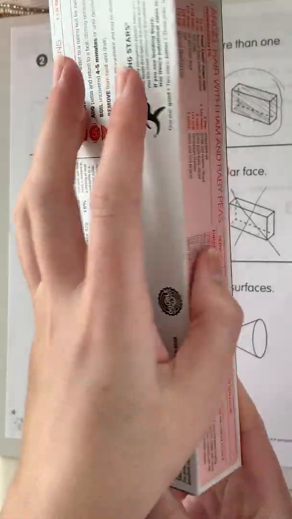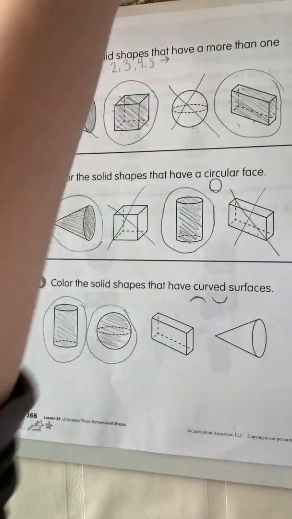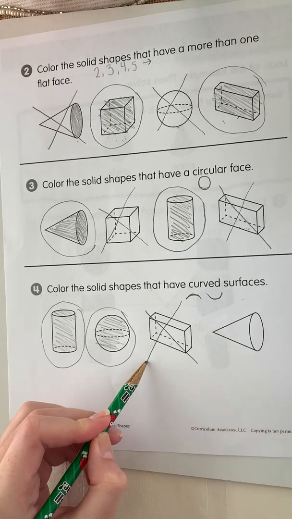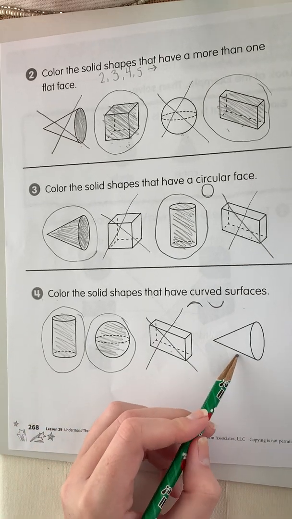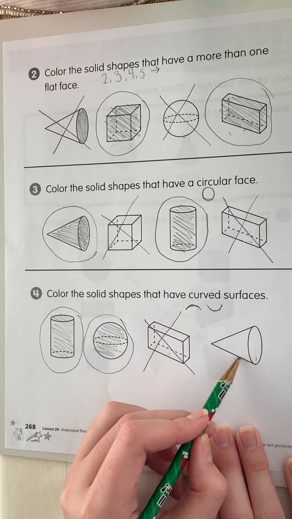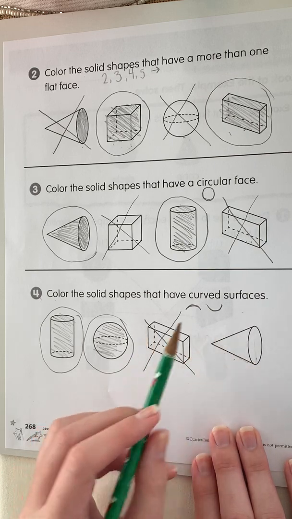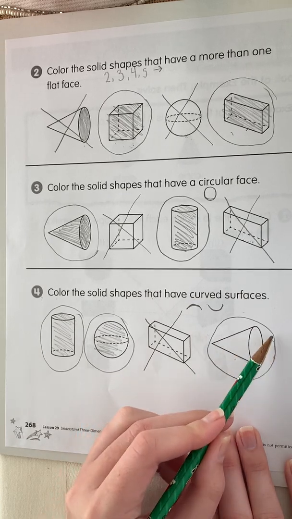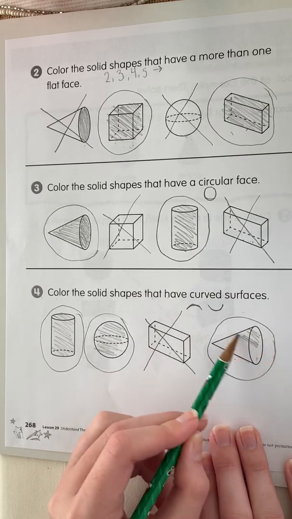There are just flat sides. So I am going to cross out the rectangular prism. And for the cone, we have one flat side, but we also have curved surfaces. So I am going to circle the cone and color it.